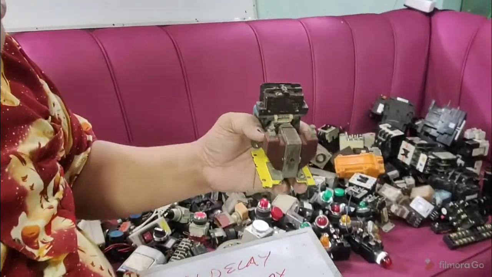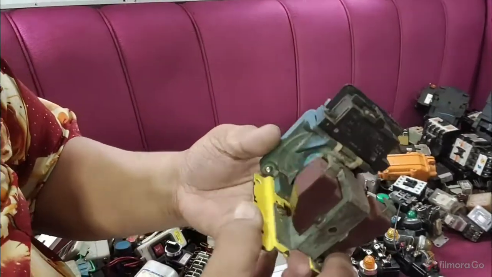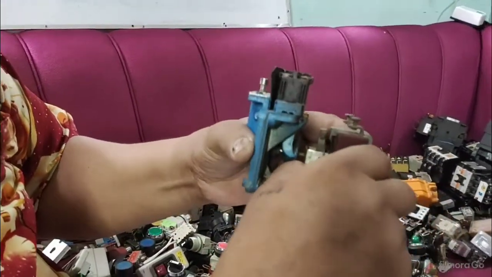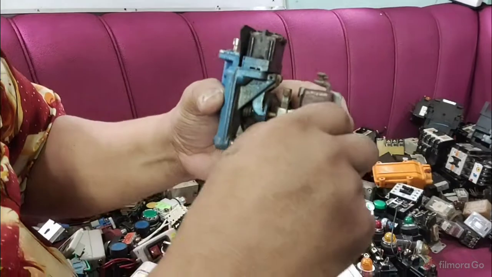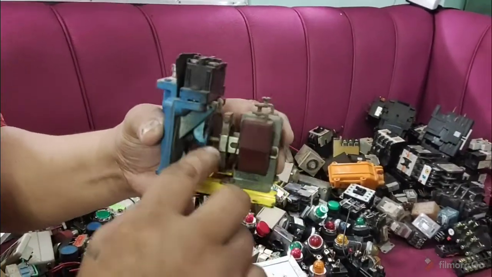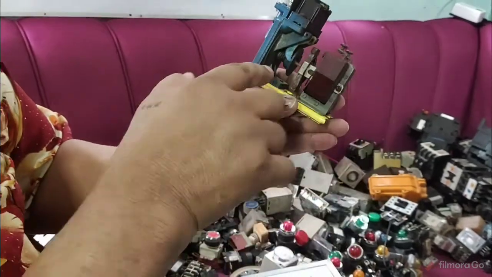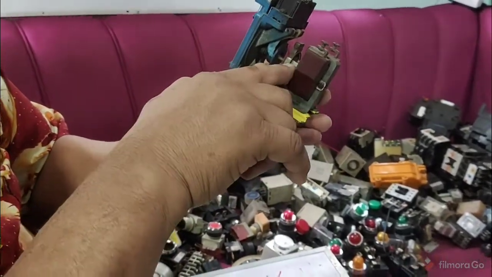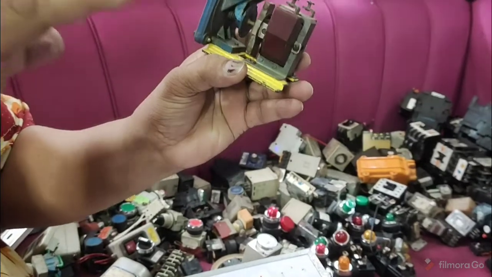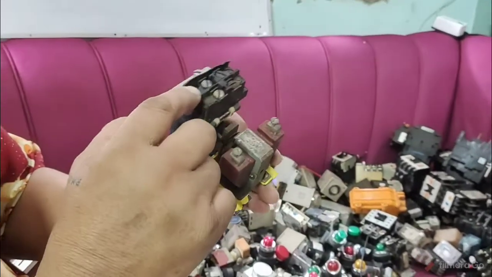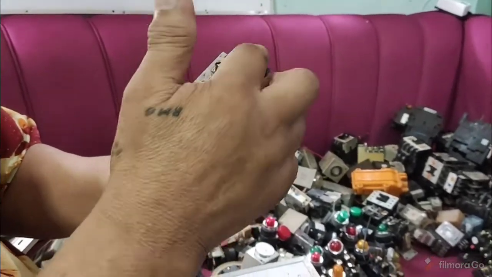This is a pneumatic timer. This is a pneumatic timer. I will also explain this. This is a mechanical timer using air. So when you energize this one, it will automatically drop, and because of the diaphragm there, slowly it will contact. You have here the normally open and the normally closed contact here.